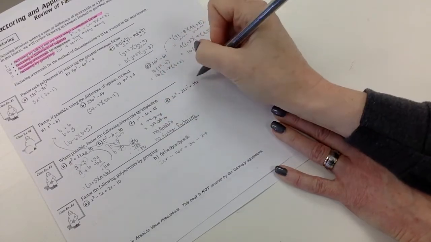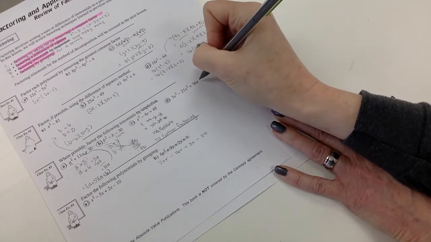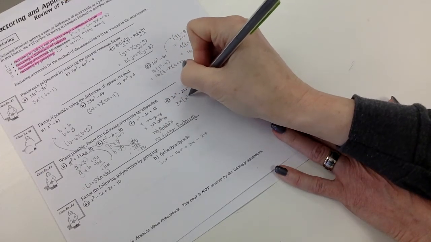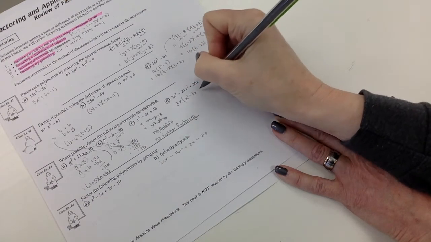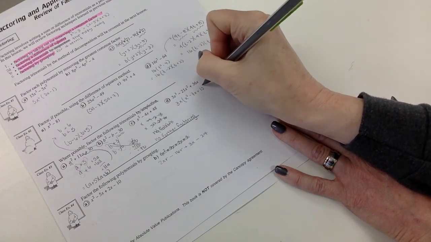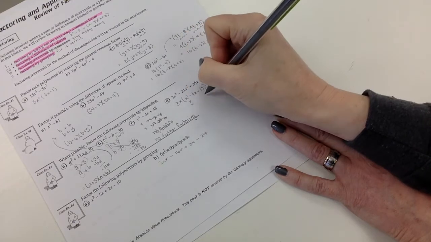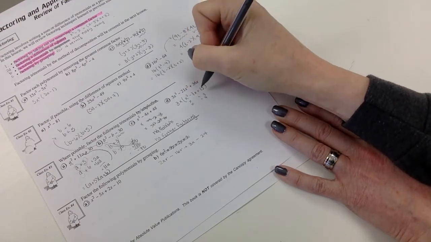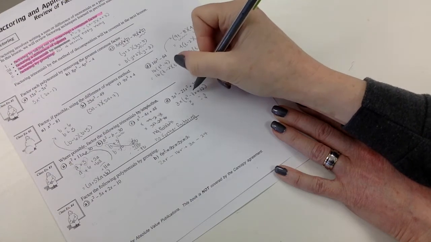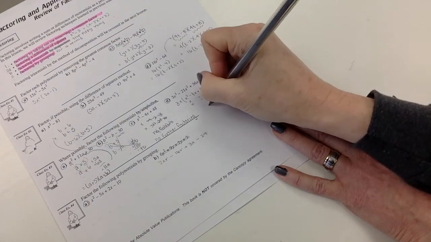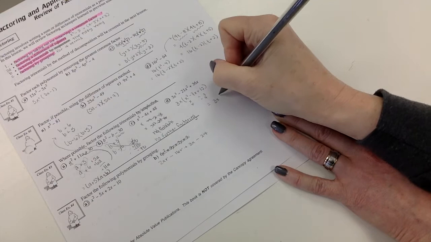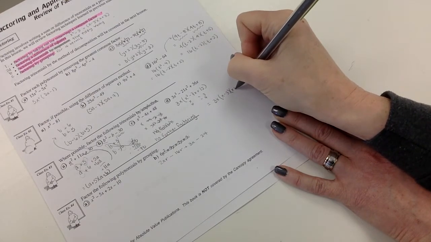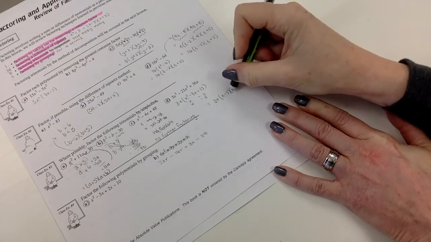Hooray. Okay, this guy, I can take out a 3x to start with. And then I've got x squared minus 7x plus 12. X and x, 3 and 4, minus minus. Negative 4x minus 3x gives me, yep, the negative 7x. So I get 3x and x minus 3, x plus, nope, x minus 4.